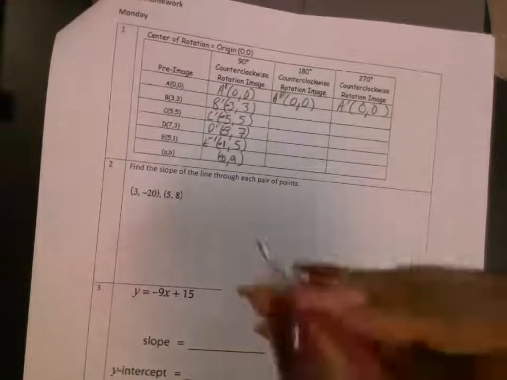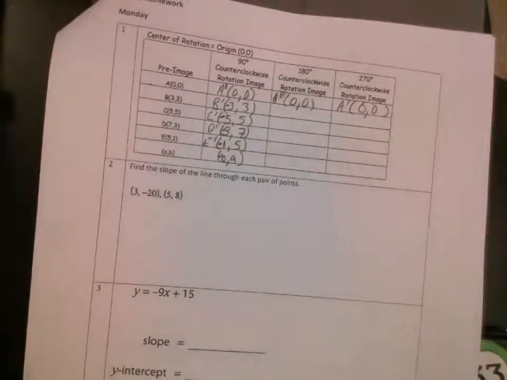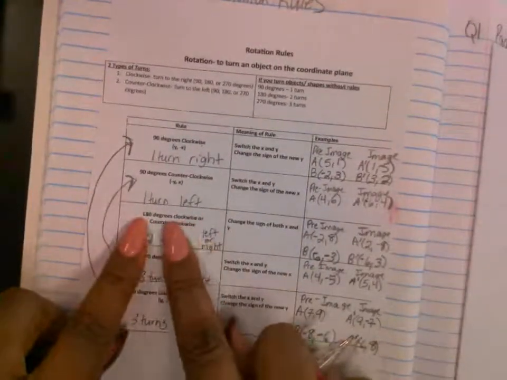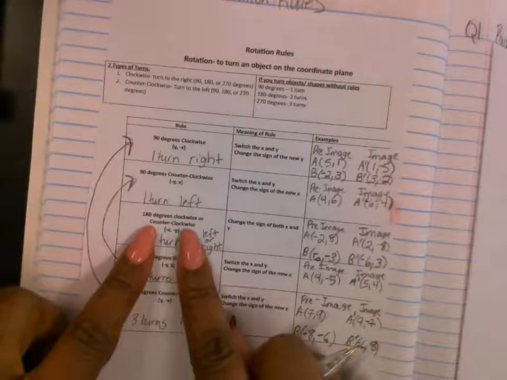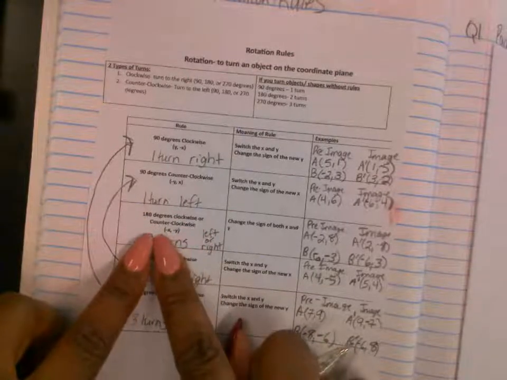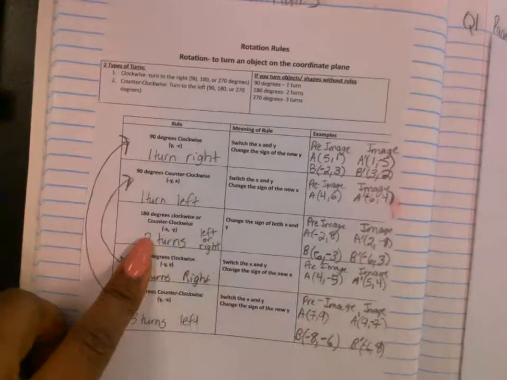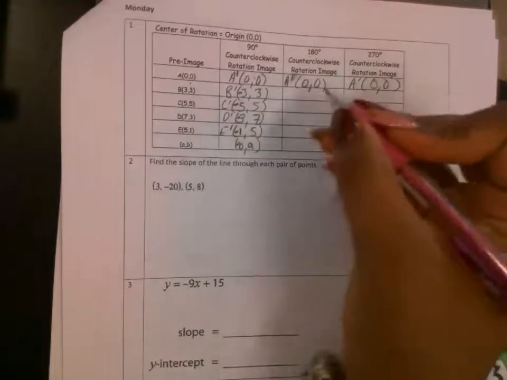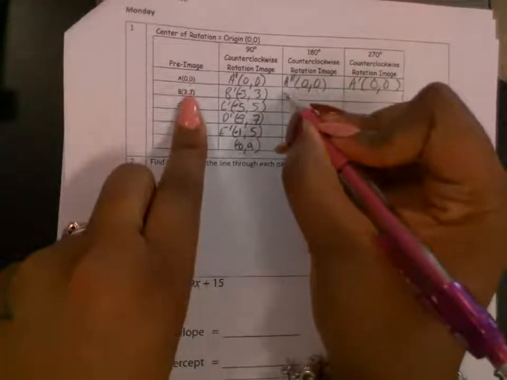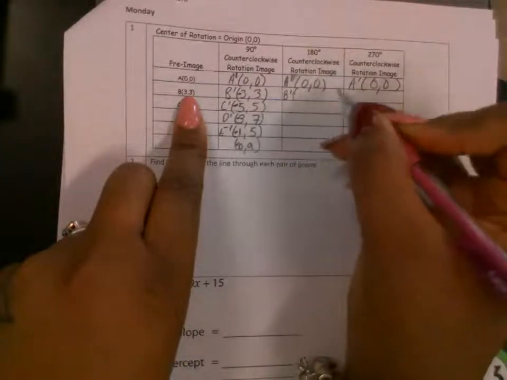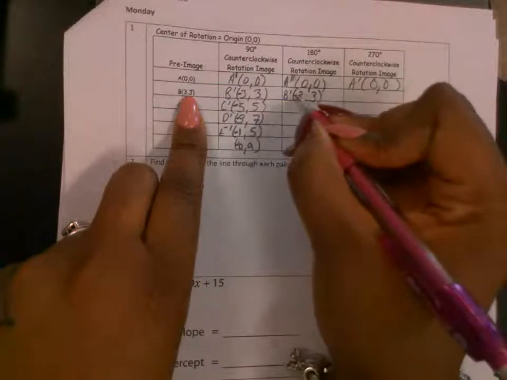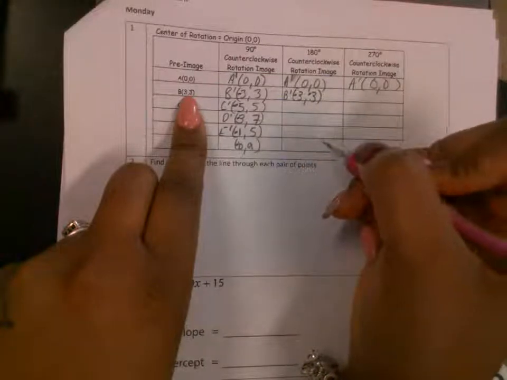All right. Let's look at 180 degrees counterclockwise. 180 degrees clockwise and counterclockwise is the same. All you're doing is changing the sign of both. The X and the Y stay put, you just change the sign of both. So let's look at this. This is B prime. It stays the same, just change the sign. So this is going to be negative, negative.